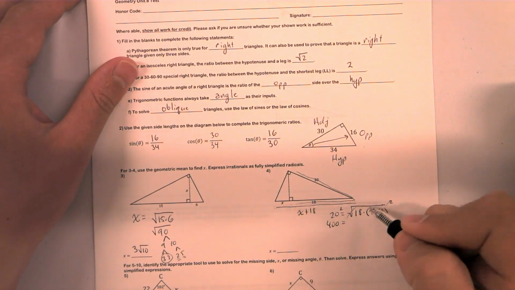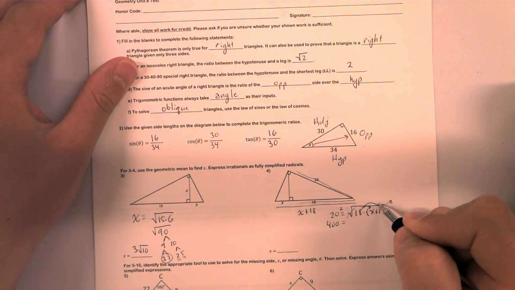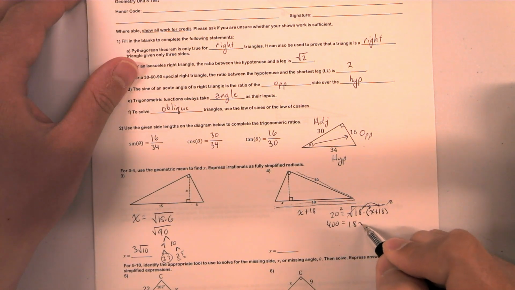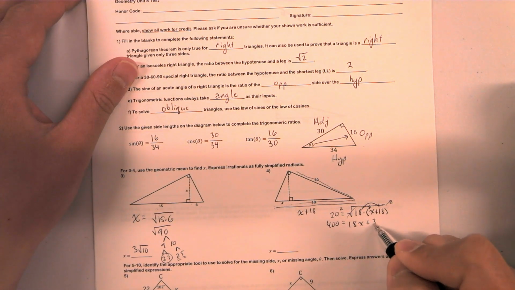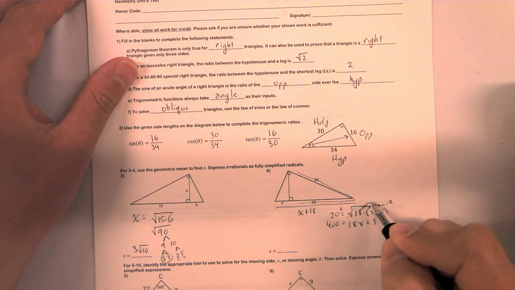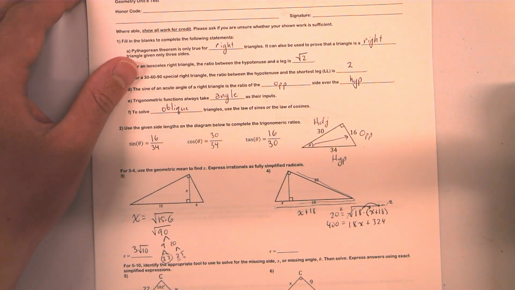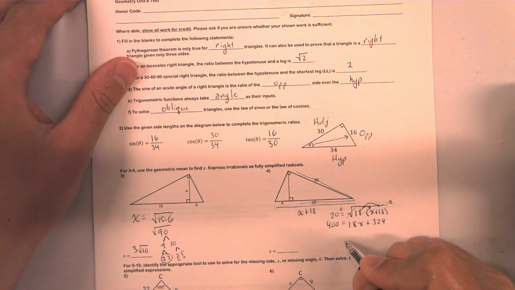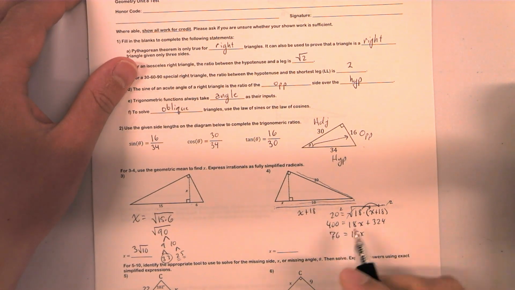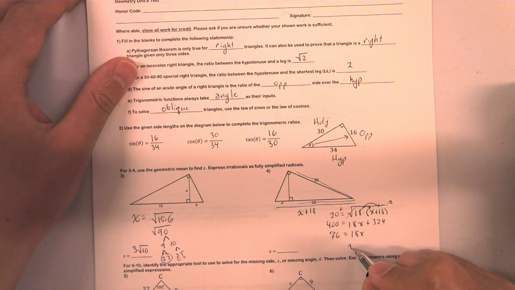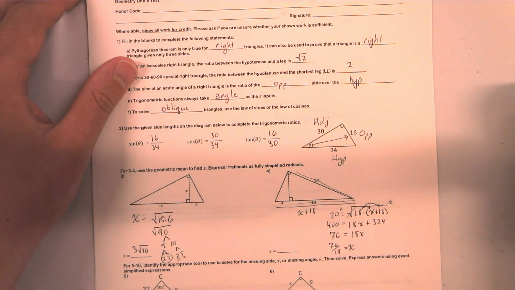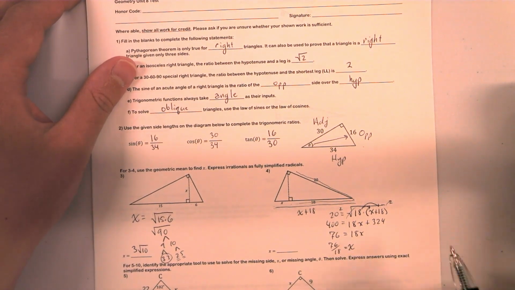And I'm going to distribute this 18 into the parentheses, so I get 18x plus 324. That's 18 times 18. And now we just subtract 324 from both sides and divide both sides by 18. That's 400 minus 324. And really, it's just 76 over 18. I don't want you to give me any rounded decimal.